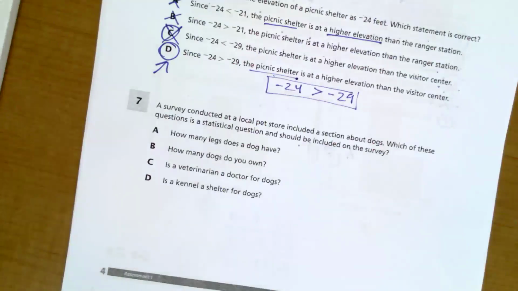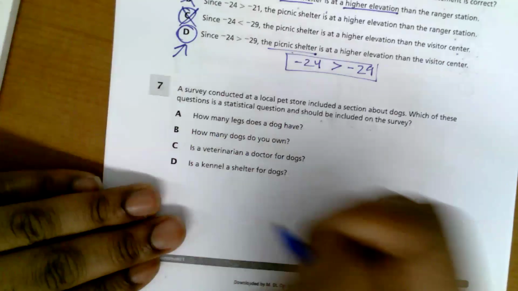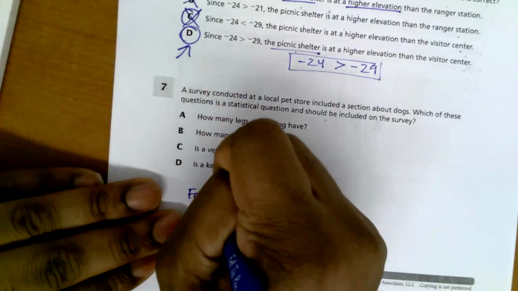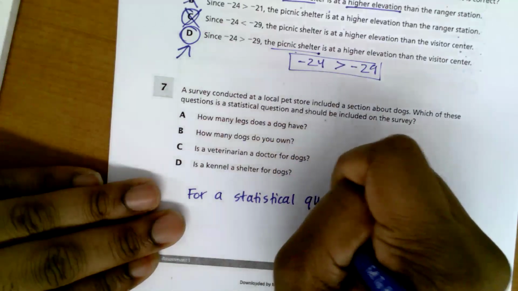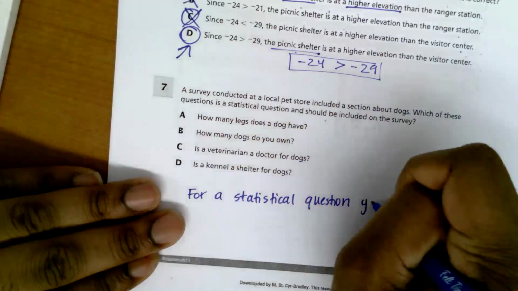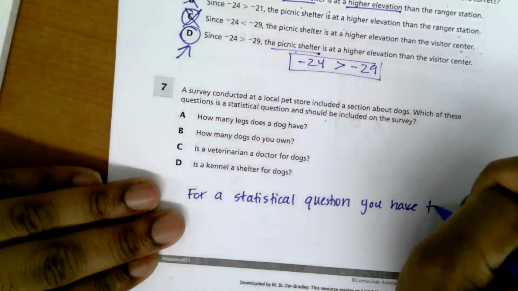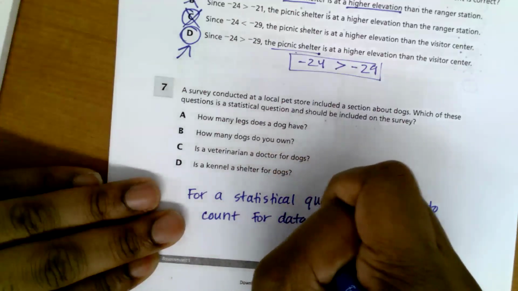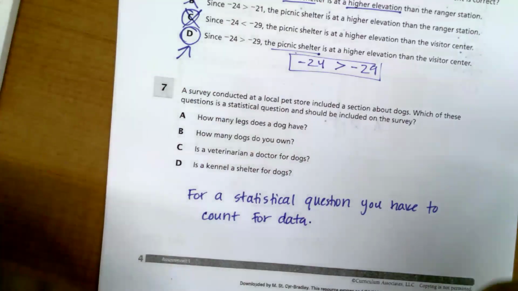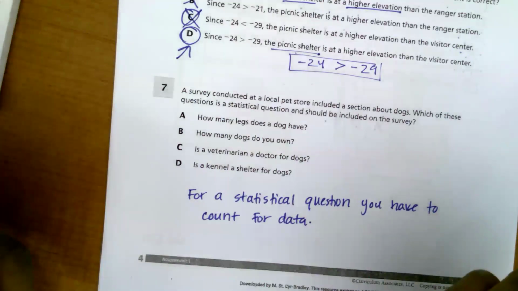A survey conducted at a local pet store included a section about dogs. Which of the questions is a statistical question? Now, to start off, a statistical question has something to do with you have to count for data, right? For a statistical question, it's not information that you always have a yes to, right?